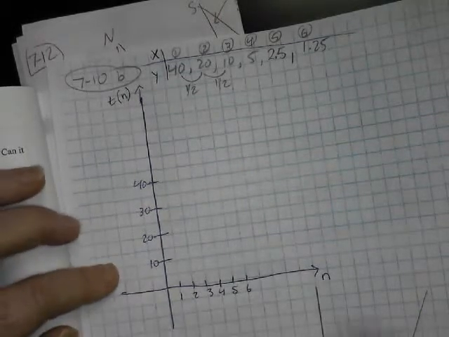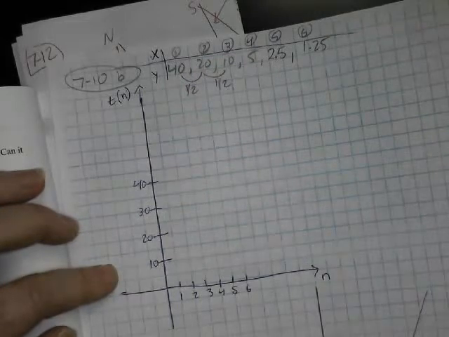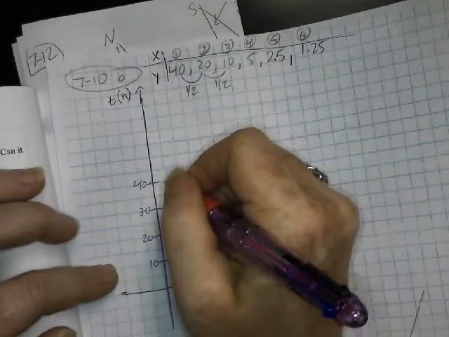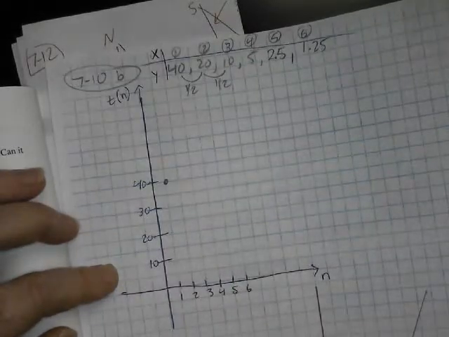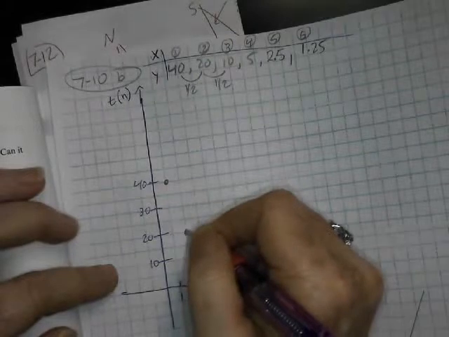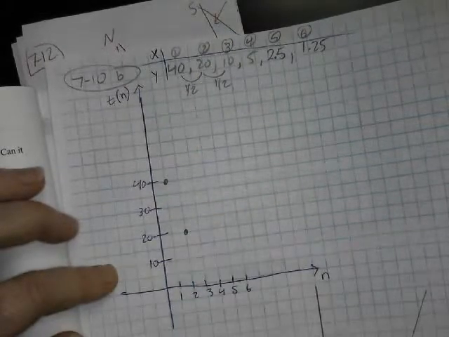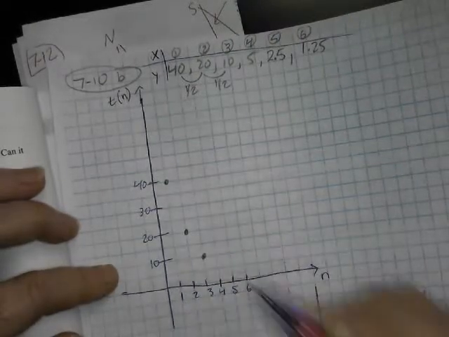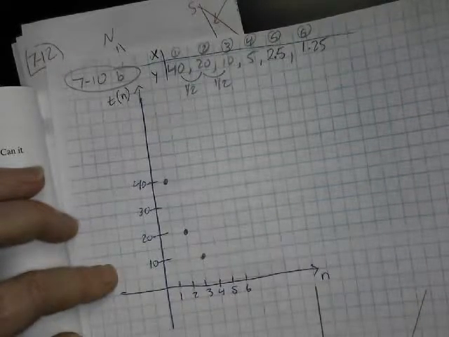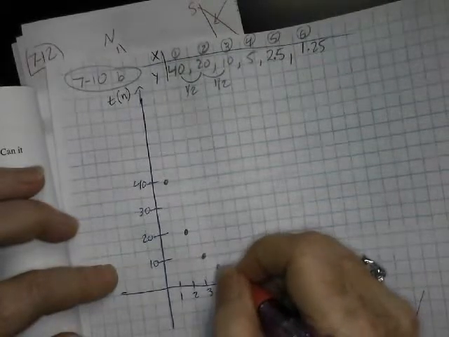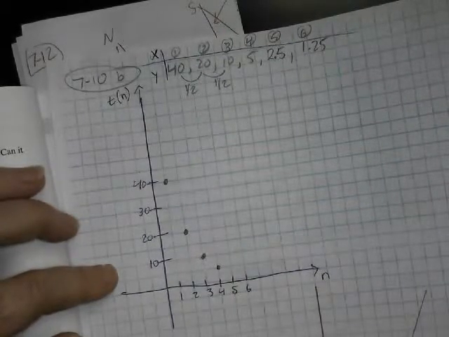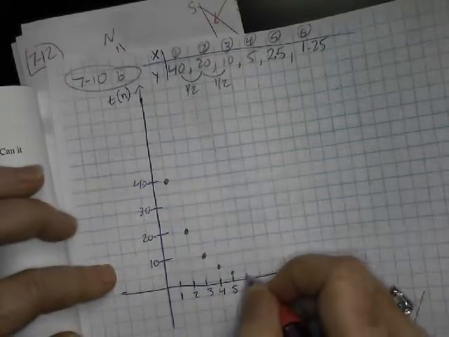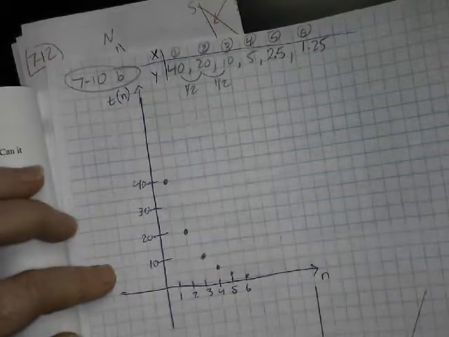Okay, so then I have to graph 1, 40. So here's 1. Let's make it green. 1, 40. And then 2, 20. And then 3, 10. And then 4, 5, 2.5. So I guess that'd be right there. 6, 1.25. So it's going down like that.